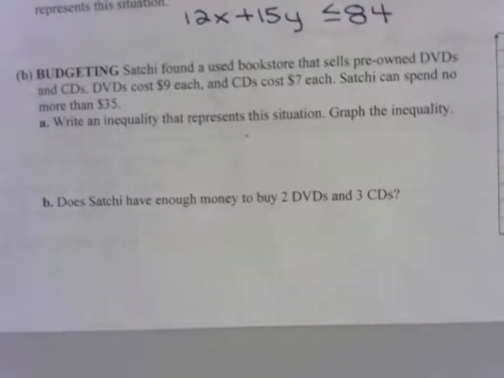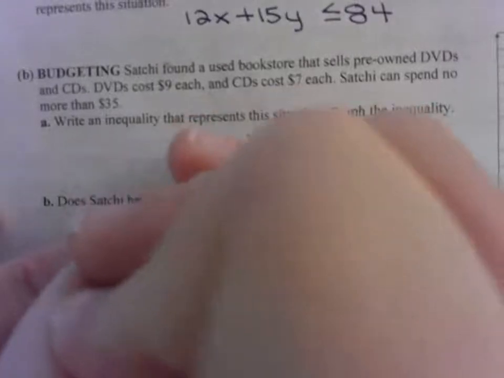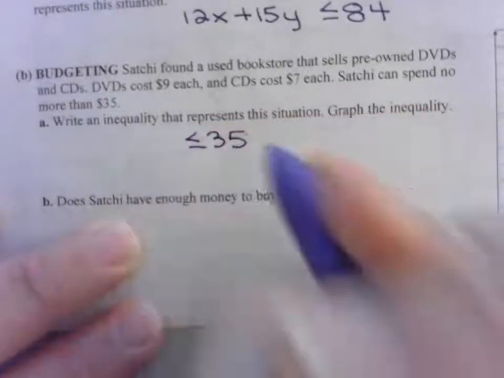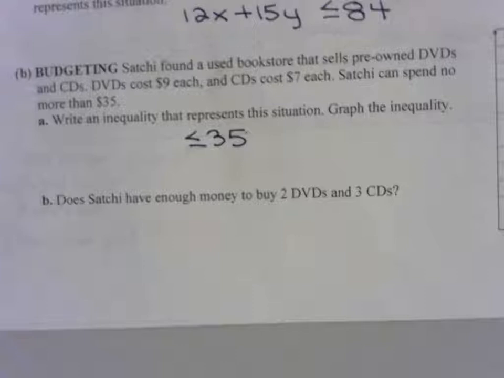So what I would do first is I would write my inequality symbol. I can spend no more than $35. So what I spend has to be what? Trey, keep your head up, please. Less than or equal to $35. Yes. What I spend has to be less than or equal to $35. Because I can spend no more than $35. So I have to spend less than or equal to $35.